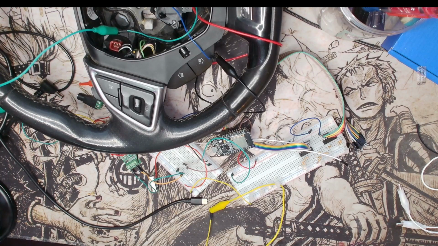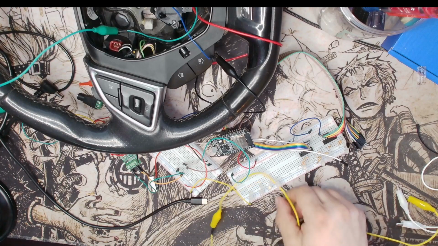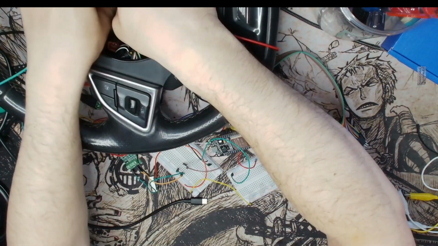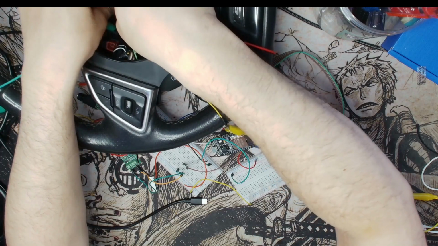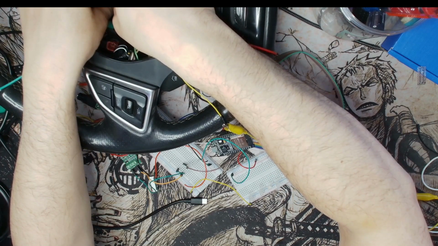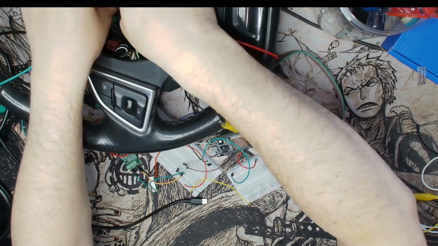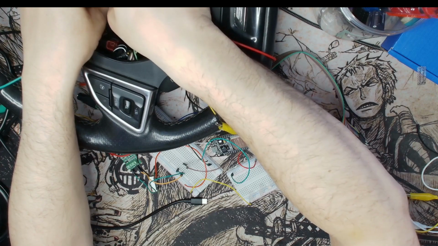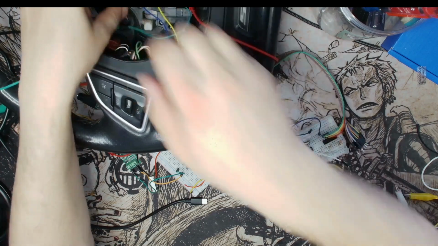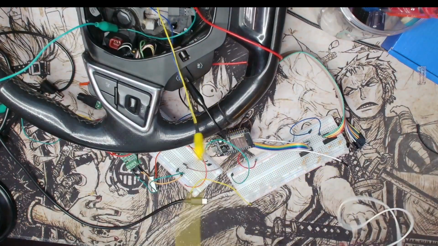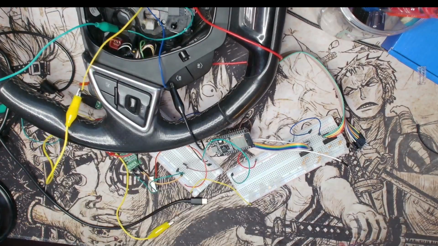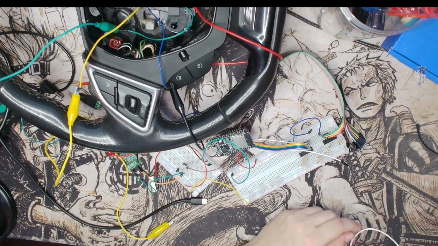And what we have here is basically, let's plug into pin number 3. So again, I'm very familiar with this wiring diagram at this point. So we have pin number 3. Okay, so pin number 3 is in. And we'll just leave this alligator clip to the side.